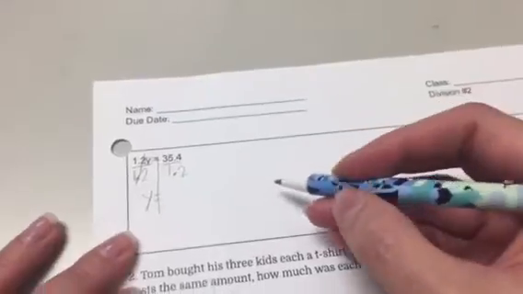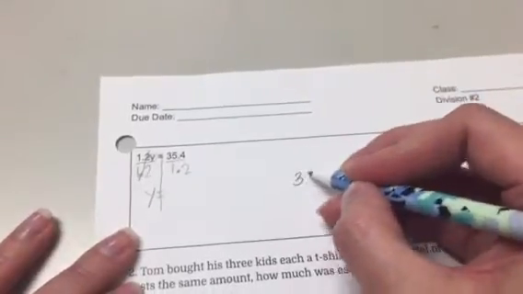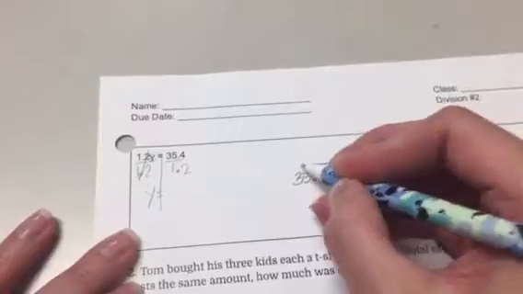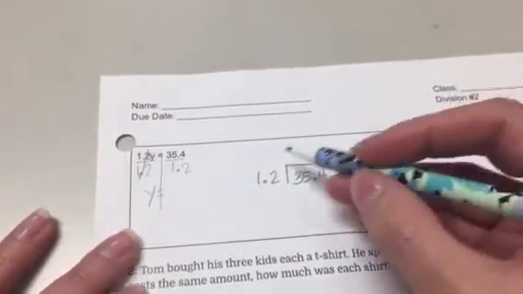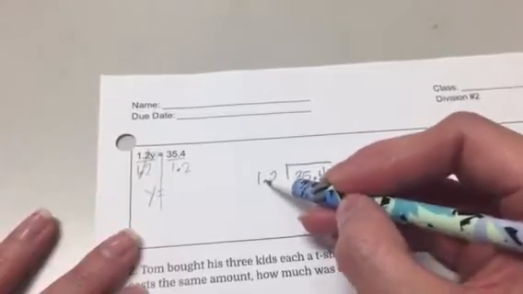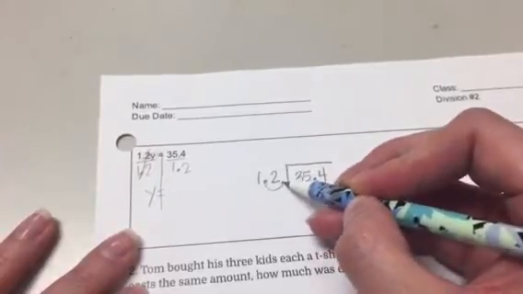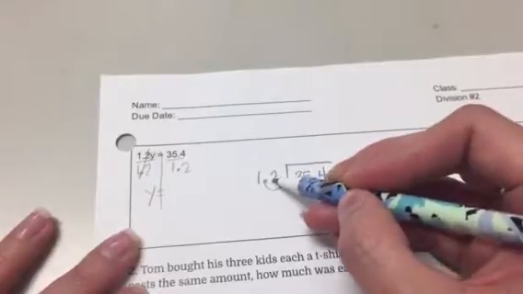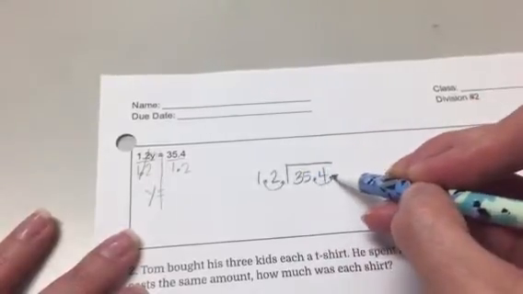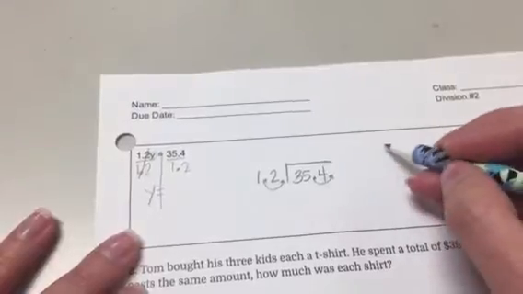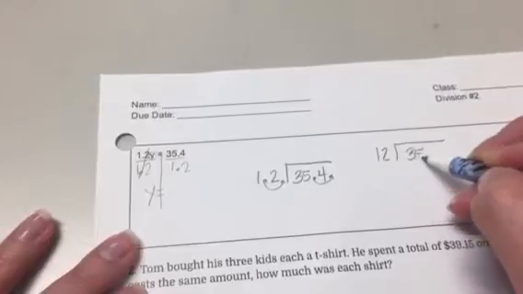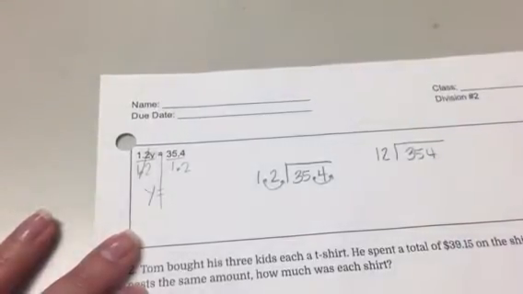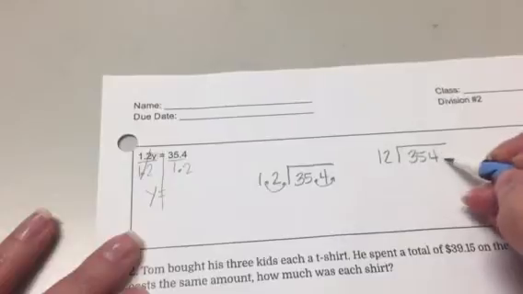And then over to the side here, you can do this work. You're going to take the 35.4 and divide it by 1.2. Just like we've been doing for warm-ups, we can't divide when there's a decimal on the outside. So we're going to have to move that decimal over one spot. If we do that on the outside, you need to do it on the inside too. So my new division problem becomes 12 on the outside and 354 on the inside. Remember, if you have a whole number, your decimal comes at the end.